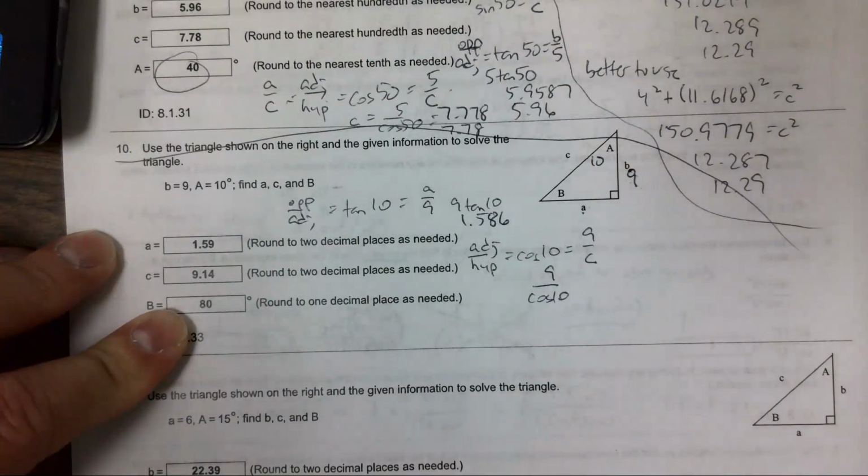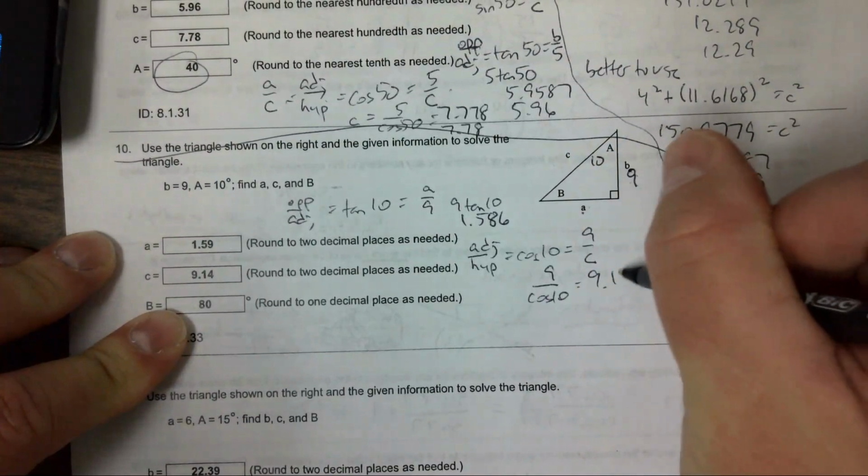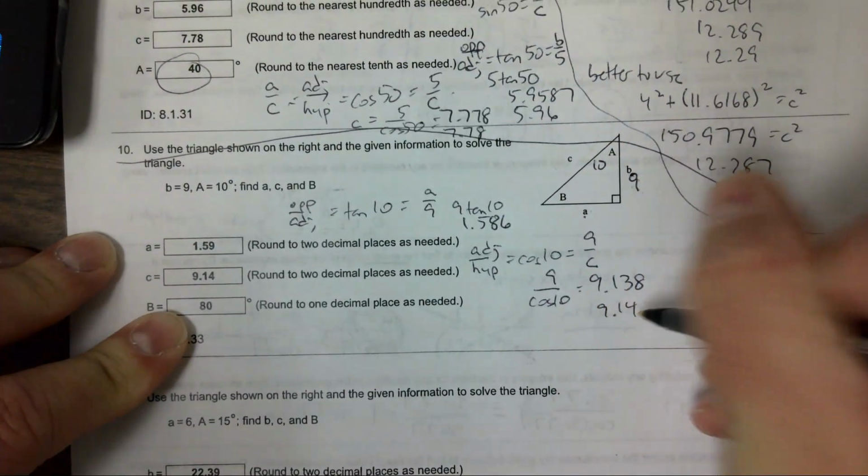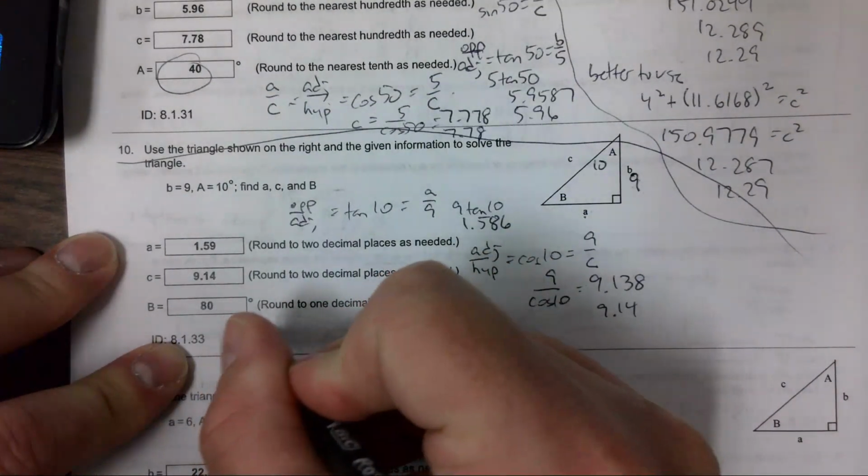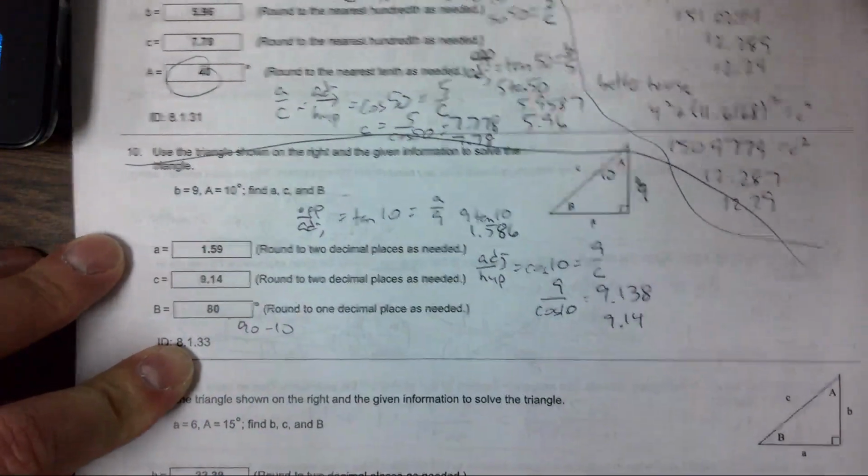That's 9.138. So that's your 9.14. And then to get the other one, it was just 90 minus 10 to get 80.